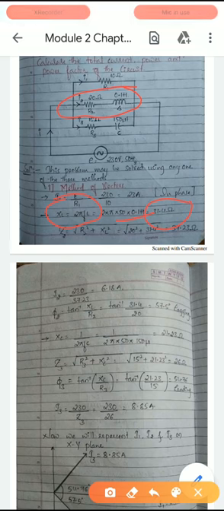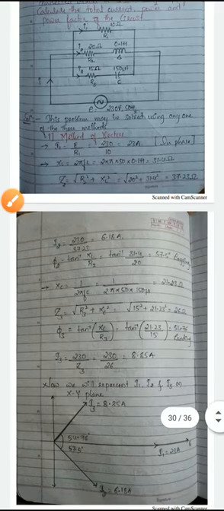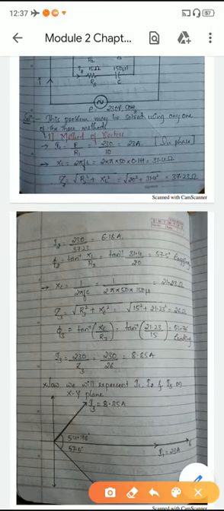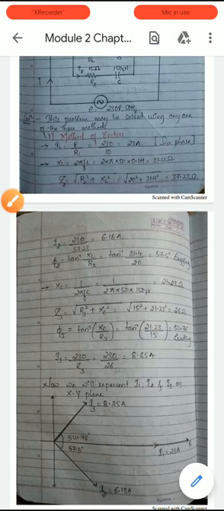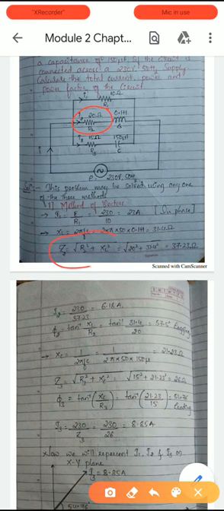XL is the inductive reactance. Once you get the value of XL, and we know the value of R2, which is 20 ohm, we can easily calculate the value of Z2 as square root of R2 squared plus XL squared.